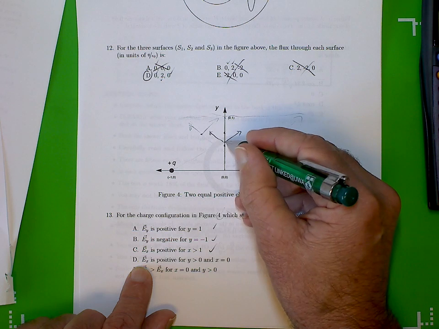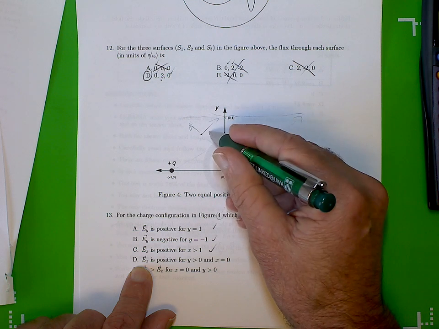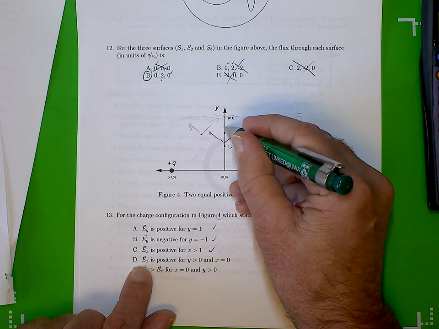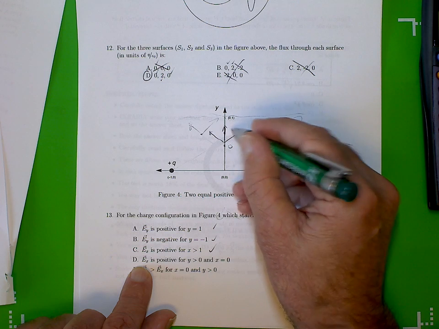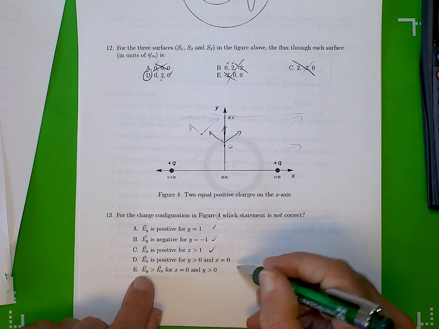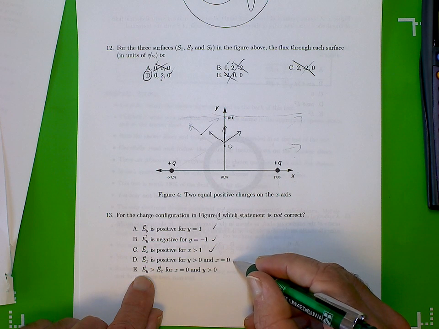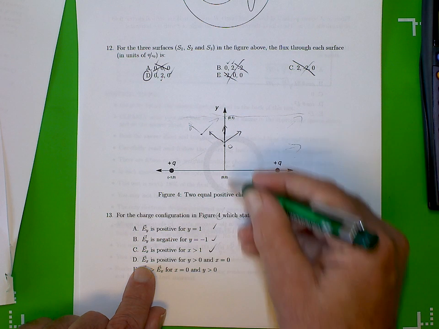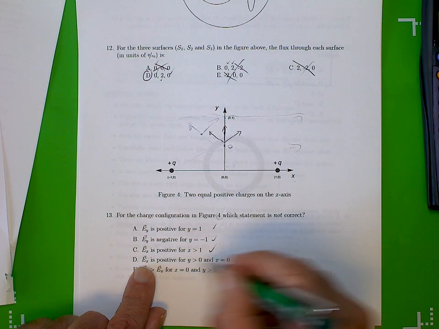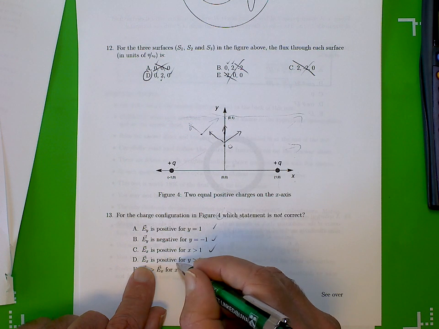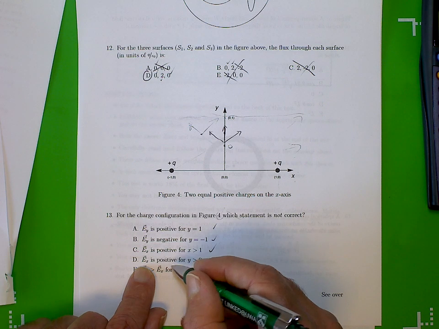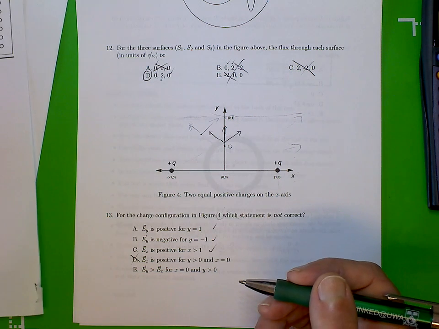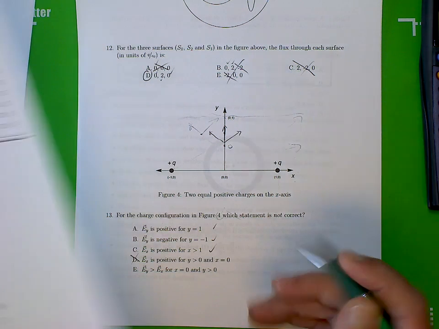And so this will give you a plus x component, this will give you a minus x component, and the total in the x direction will be 0. That is, the net field will actually just be in the y direction. So this one's wrong. Okay? For x equals 0 and y greater than 0, the electric field does not have a positive x component. So that one's wrong, and so I won't even worry about the others. 13, I'll just put in D.